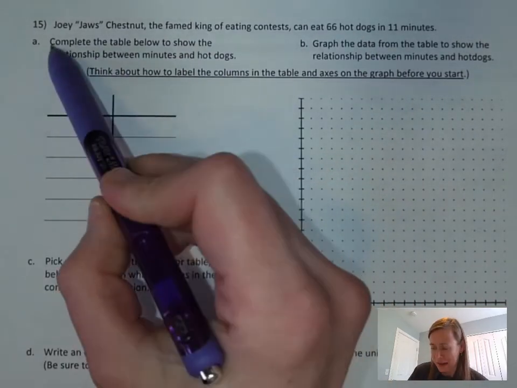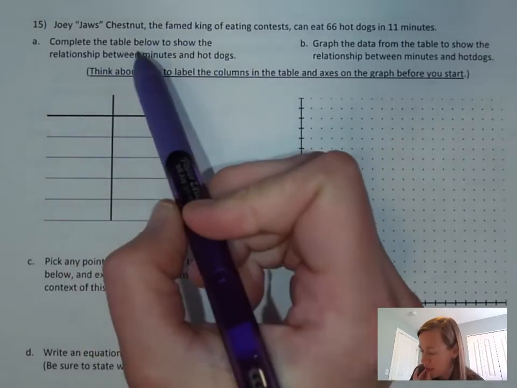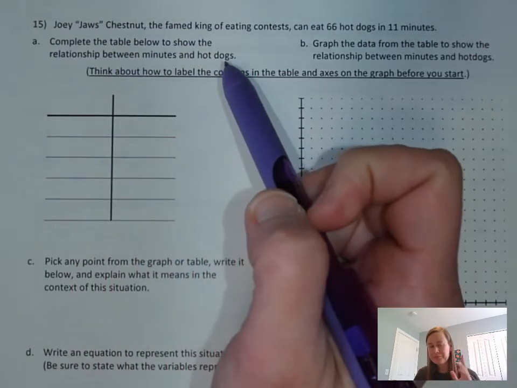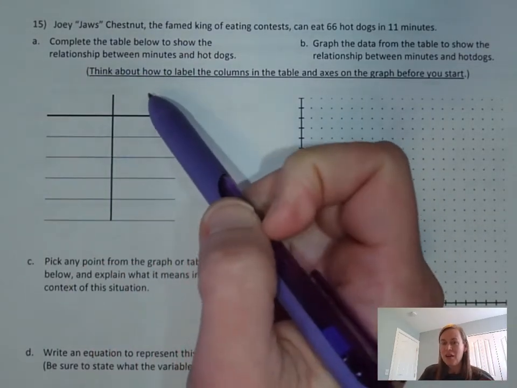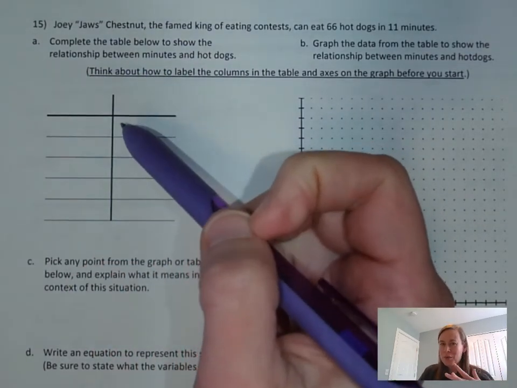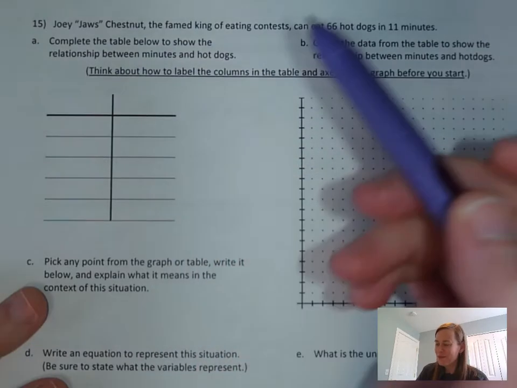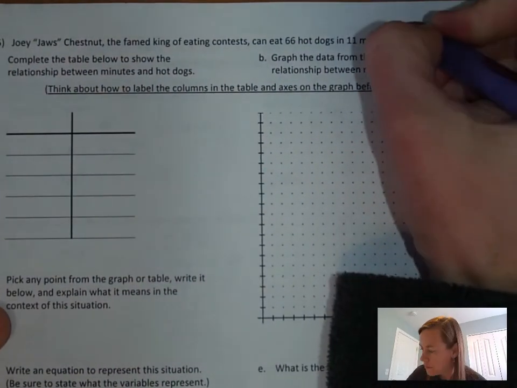Let's go ahead to part A. Complete the table below to show the relationship between minutes and hot dogs. Okay, so let's think about this for a second because we don't have any labels anywhere. What should we figure out? Hot dogs per minute or minutes per hot dog? Really, what we're going to do is hot dogs per minute.